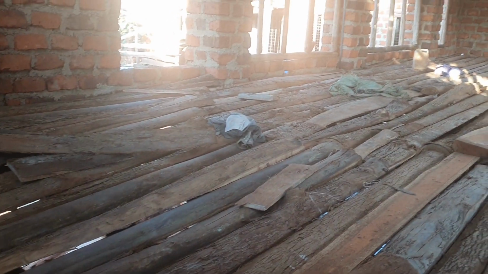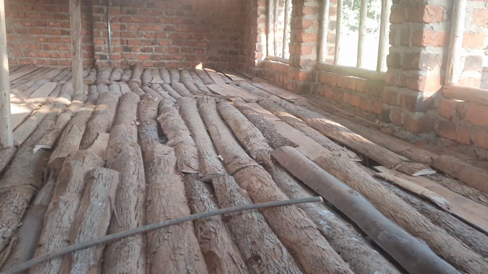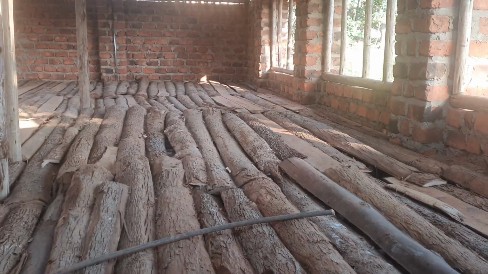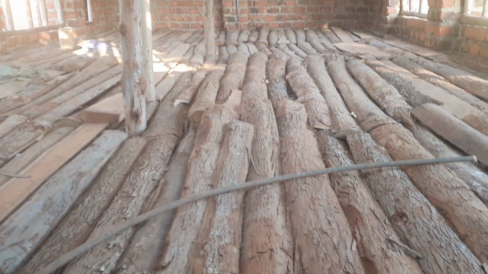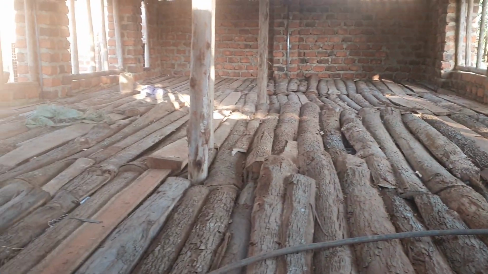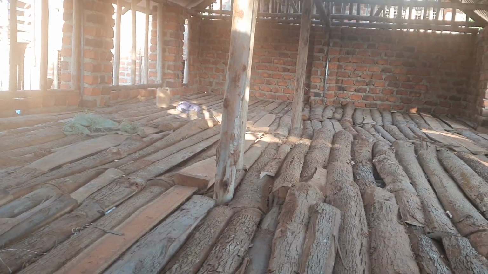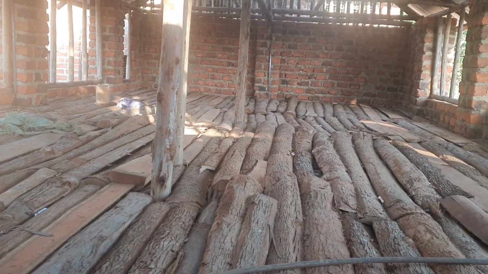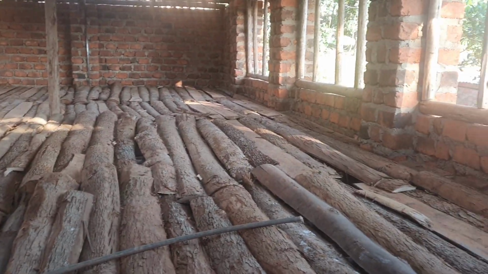Some of you use timber, but timber is much more expensive than the wood cutting. In Ugandan shilling, you can find a bigger wood cutting like this one at 3,000, but timber you can find only one at 7,000 or even above. It depends on where you have bought it from.